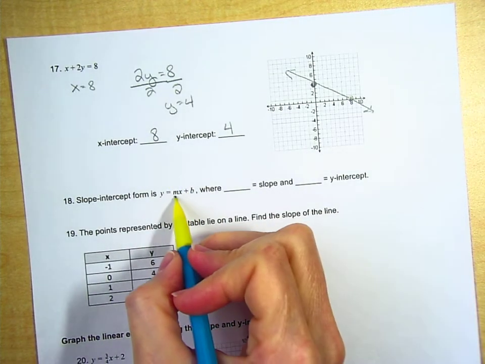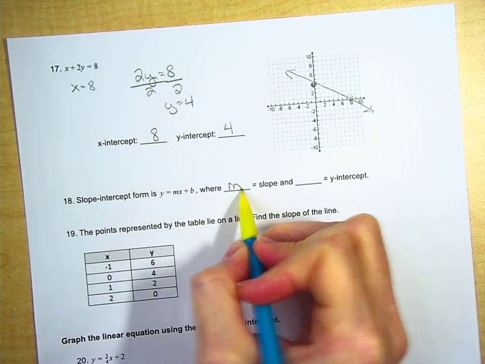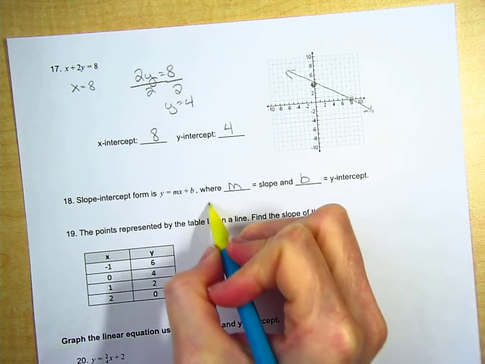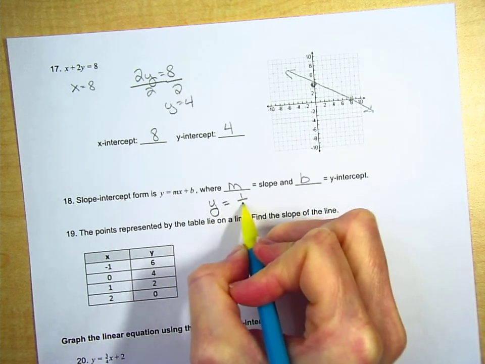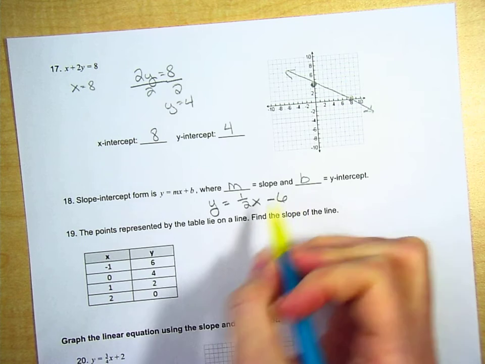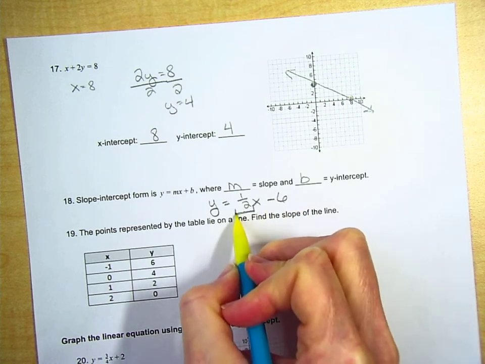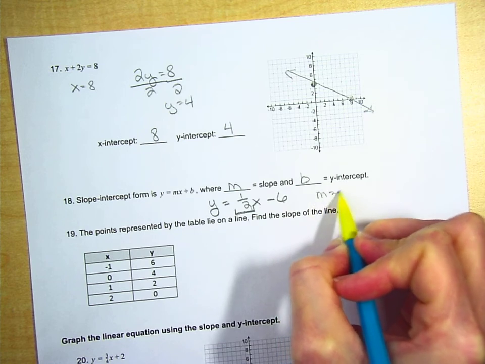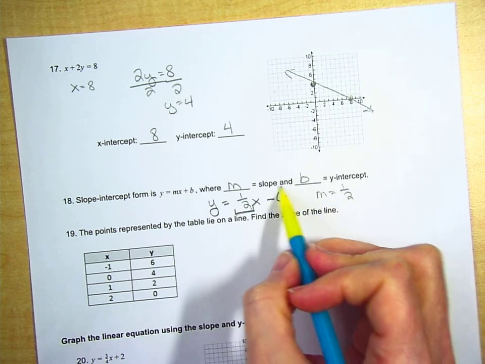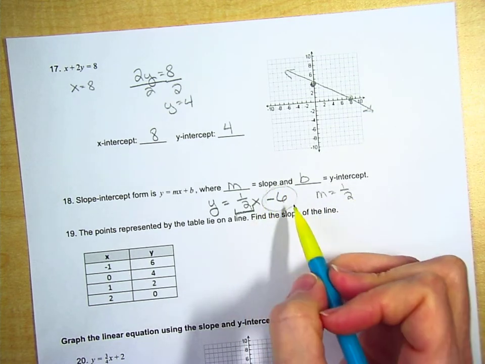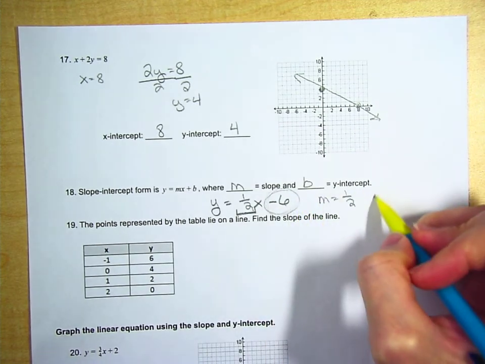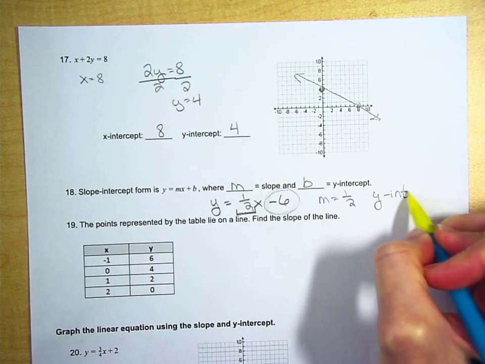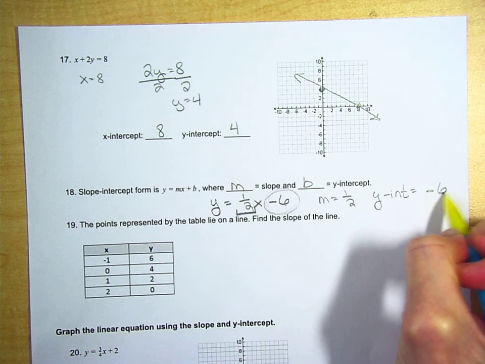Okay? Slope-intercept form: m is the slope and b is the y-intercept. So if you have something like this, the number multiplied by the x, or the coefficient of the x, is your slope. So your slope would be 1/2. The number hanging off the end that isn't multiplied by the x is your y-intercept. So my y-intercept would be -6.